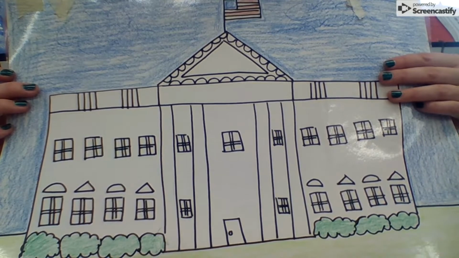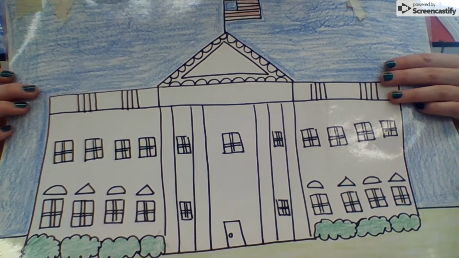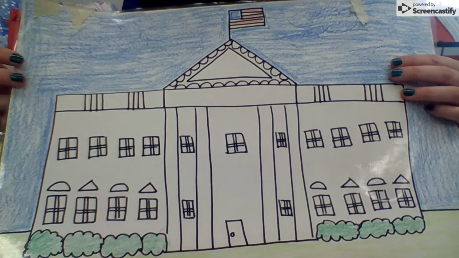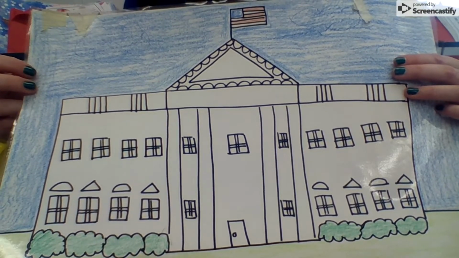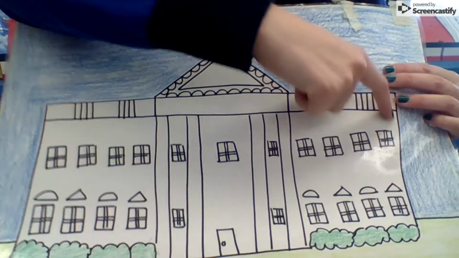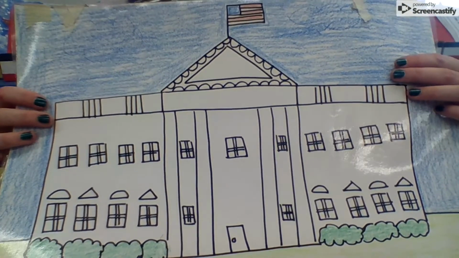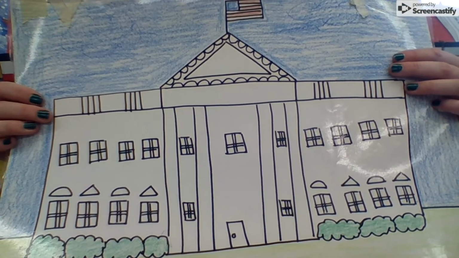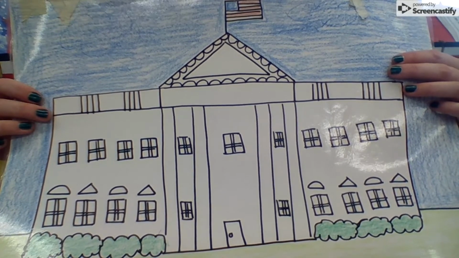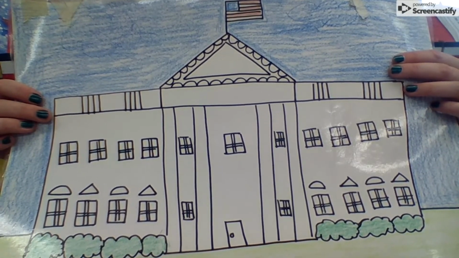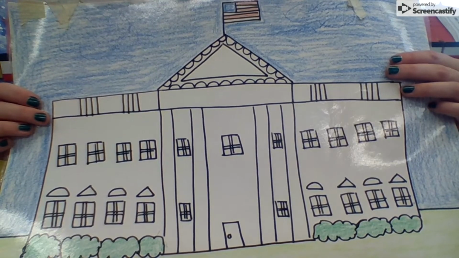Can we all say geometric? Good job. We learned that geometric shapes are any shape that has a name or rules. So for example, we are going to start with a rectangle for our drawing of the White House, right? Would a rectangle be geometric or organic? It would be geometric because it has a name and it has rules.